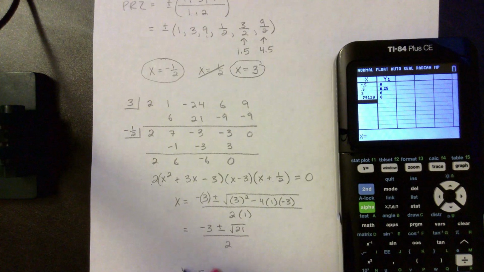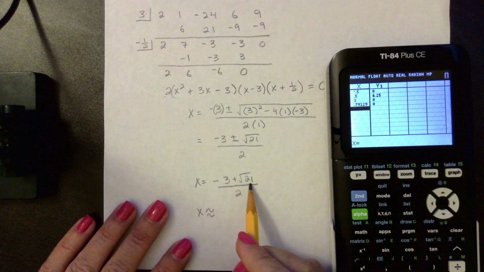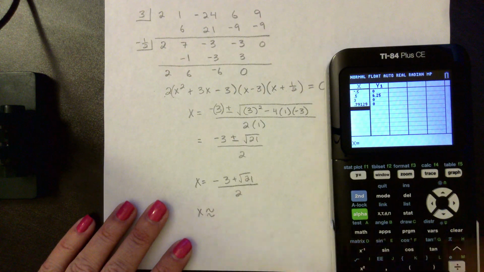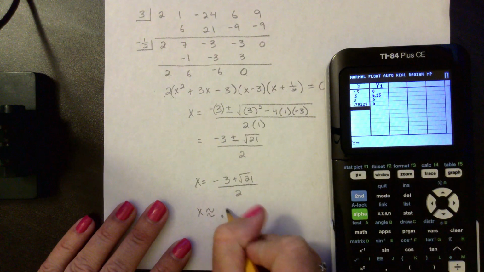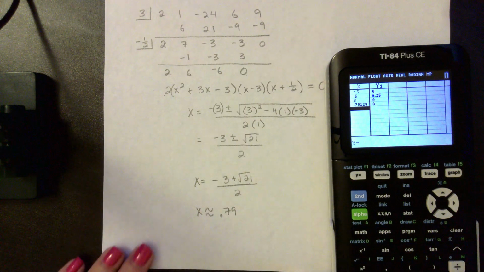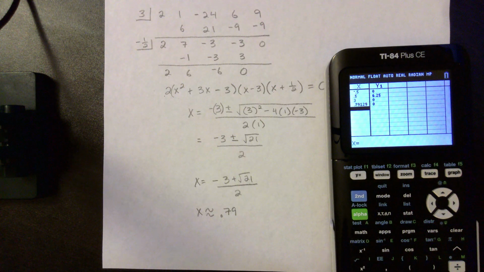So my exact answer is x equals negative 3 plus square root of 21 over 2, and my approximation is going to be 0.79. Okay, and I see that I do have a 0 there, so I know I have the correct 0.